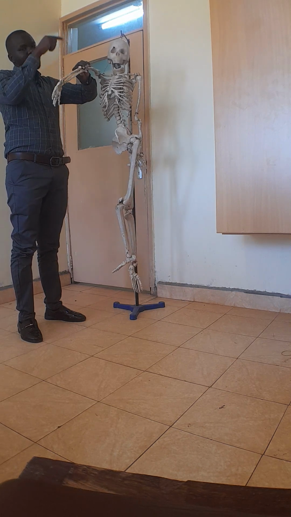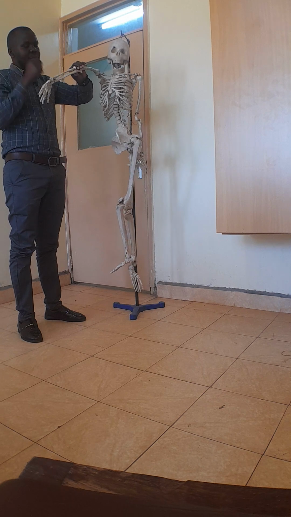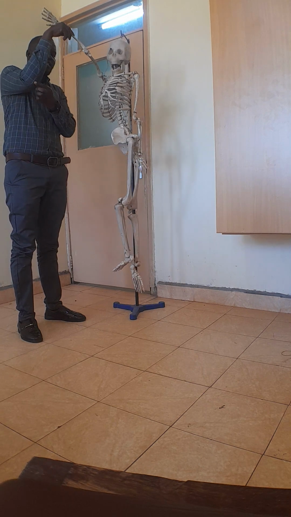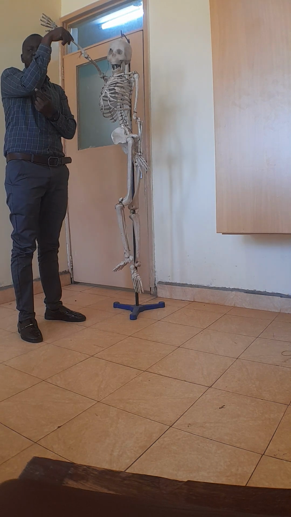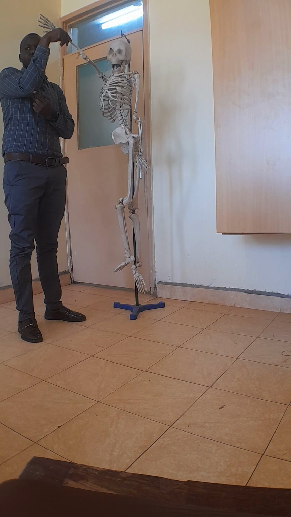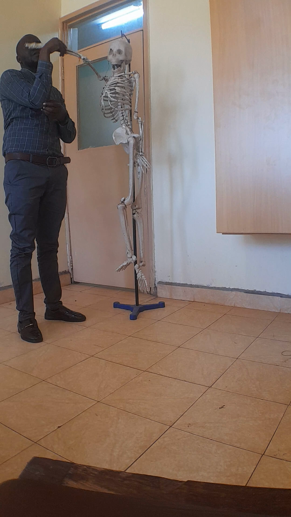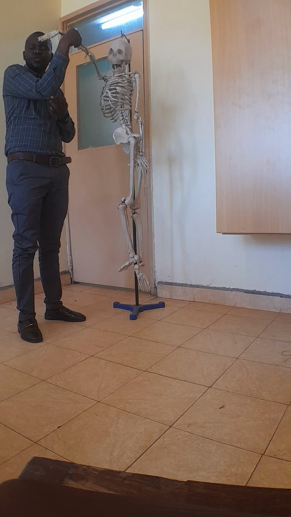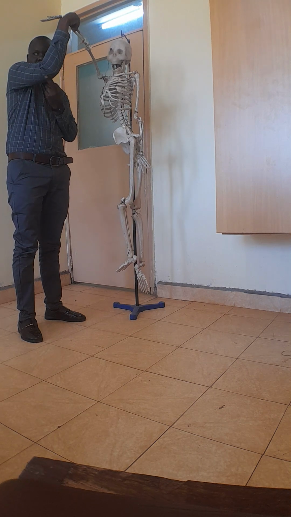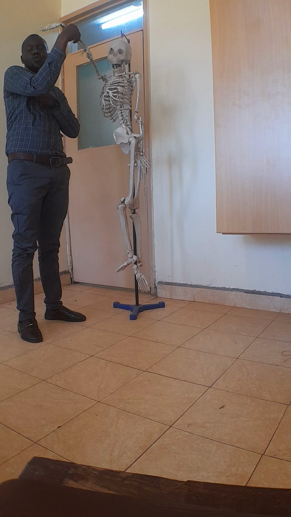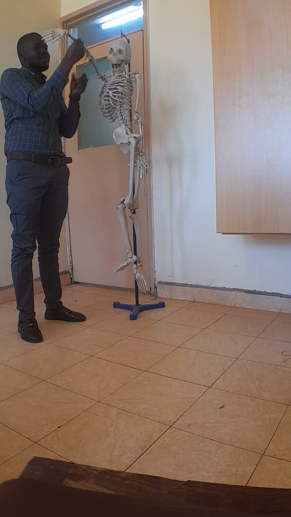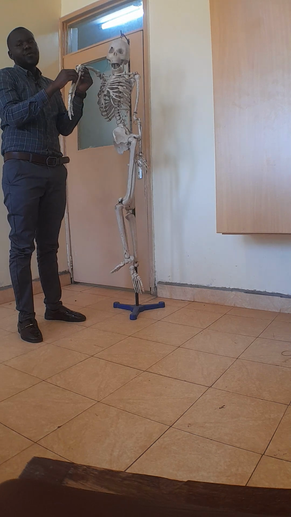You can check from that huge structure shape. And this extension is what we are calling the olecranon process. So the olecranon process is an extension. You can see this one is to prevent over-stretching of the arm. So this bone here, the connection from this point to this point, is what we are calling the ulna. Then the other bone, which is this one, is what we are calling the radius.